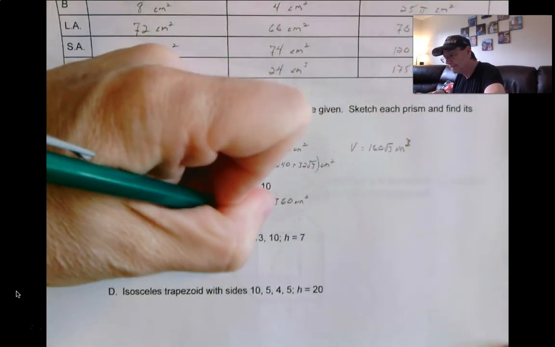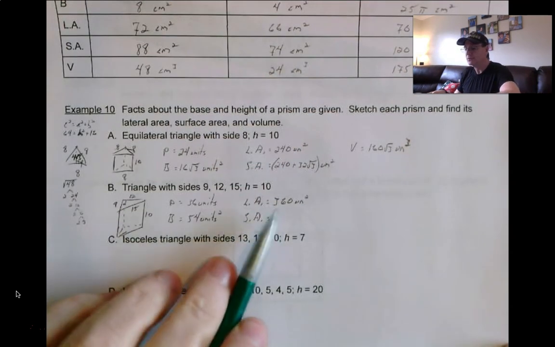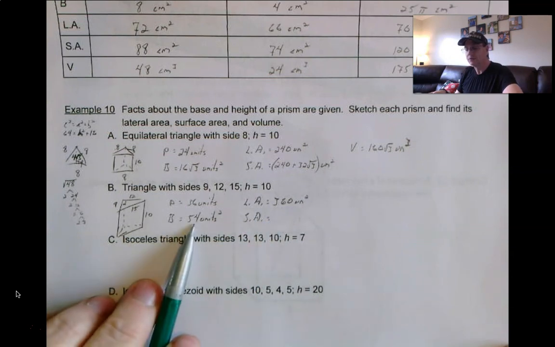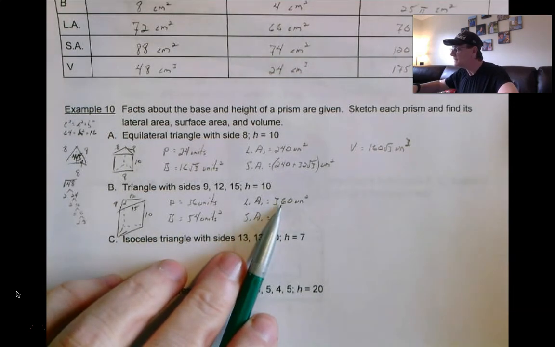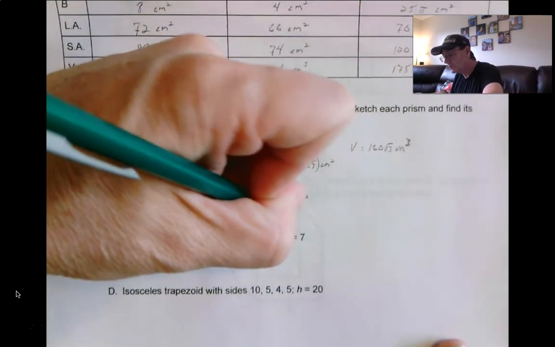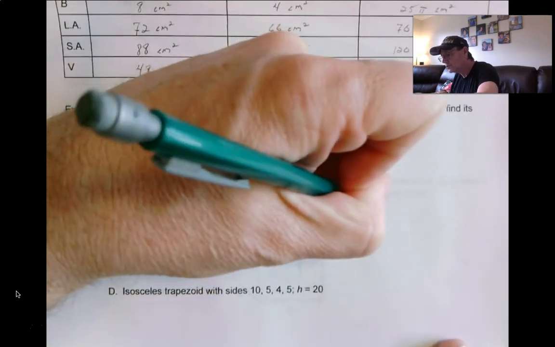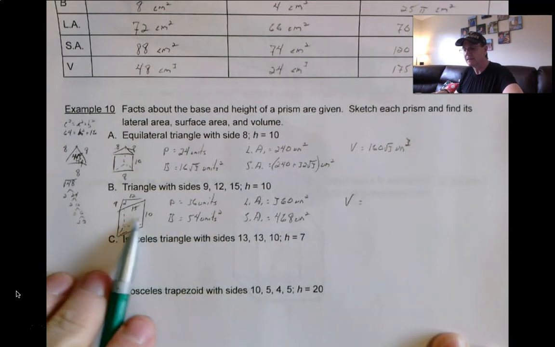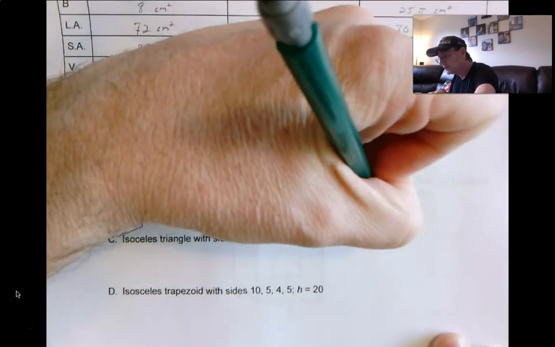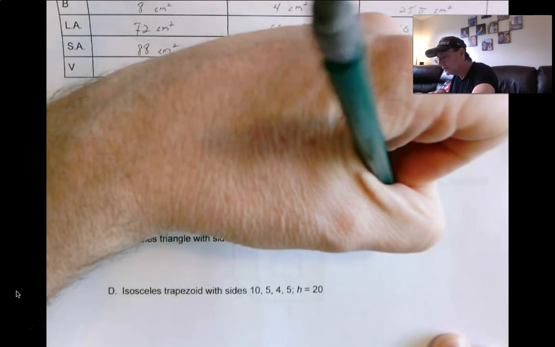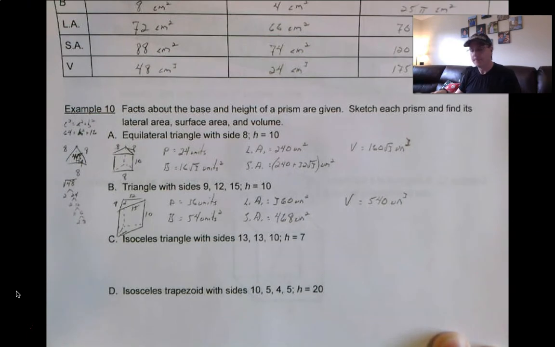Surface area is equal to lateral area plus 2 times the area of the base. So this is 108 plus 360. So 360 plus 108, 468 units squared. Volume is area of the base times the height, or 540 units cubed.